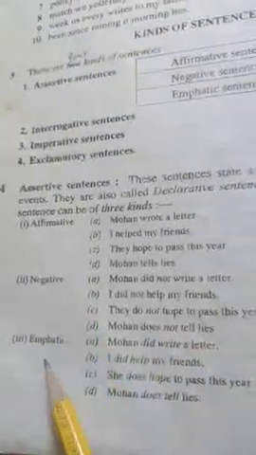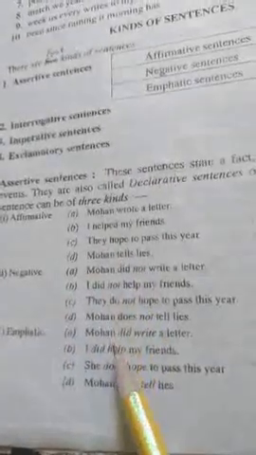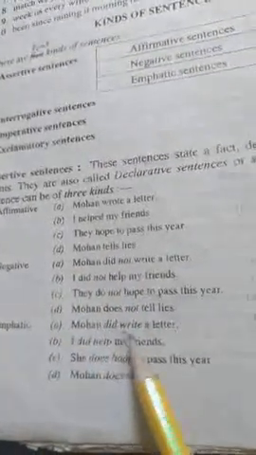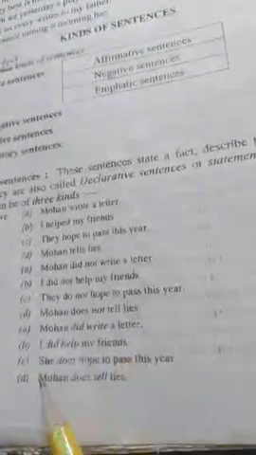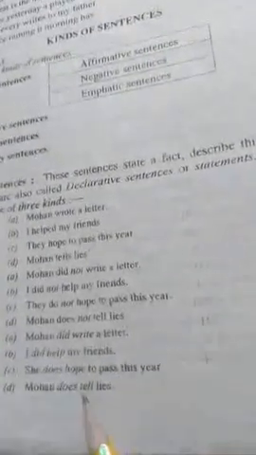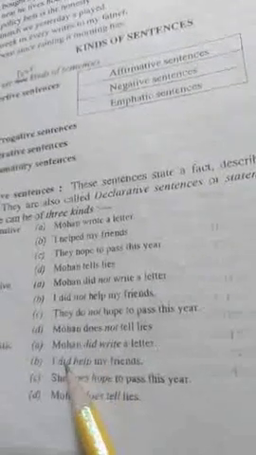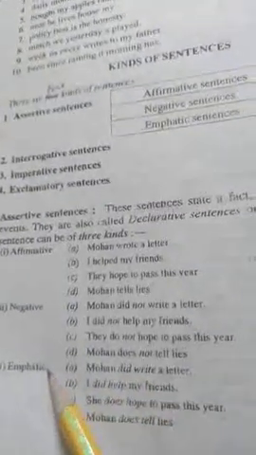Now, these are emphatic sentences. How do we change to emphatic sentences? Mohan did write a letter. I did help my friend. She does hope to pass this year. Mohan does tell lies. Okay, so we add did, does, or do to make the sentence emphatic.